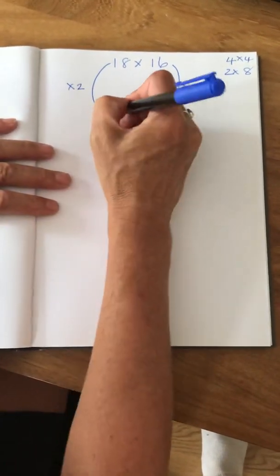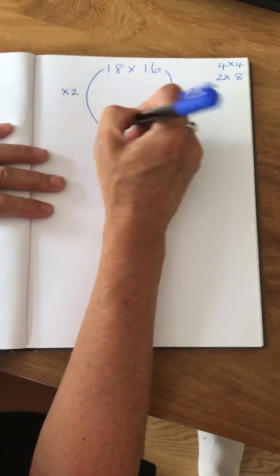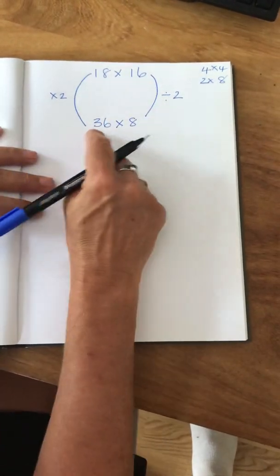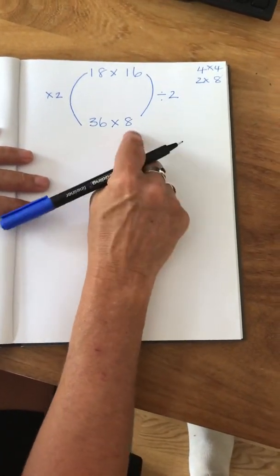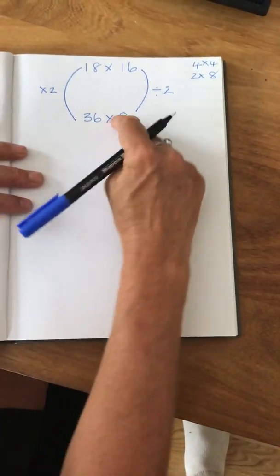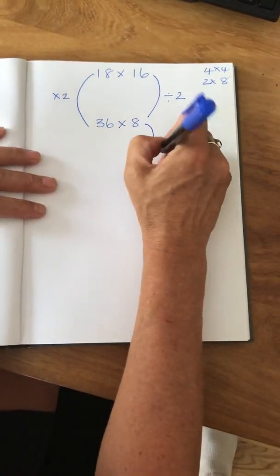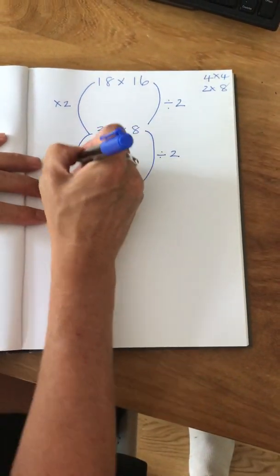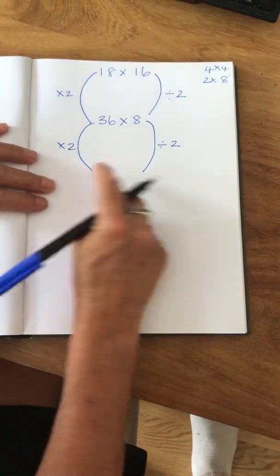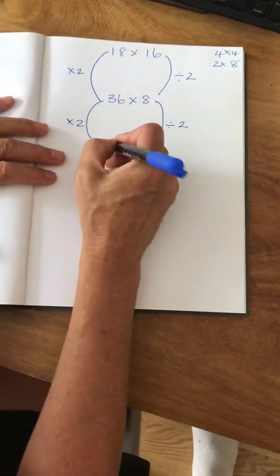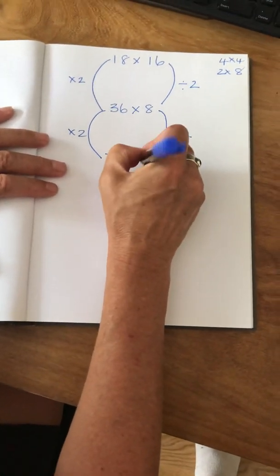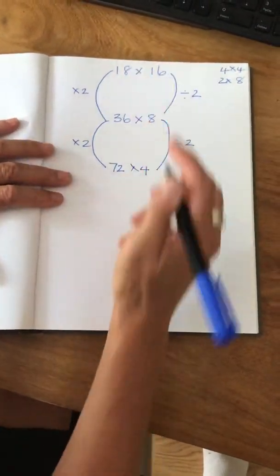18 multiplied by 2 is 36. 36 multiplied by 8 is going to give me the same answer. But this still looks like a tricky question, so I'm going to factorise 8. I'm going to divide 8 by 2 and therefore compensate by multiplying the other factor by 2. So I'm keeping these equations equivalent. 72 multiplied by 4 is going to give me equivalent equations.